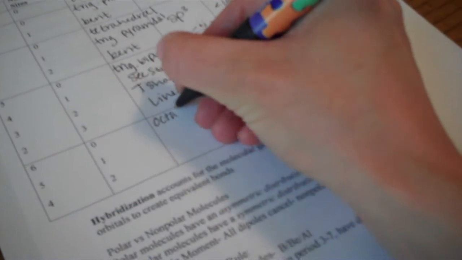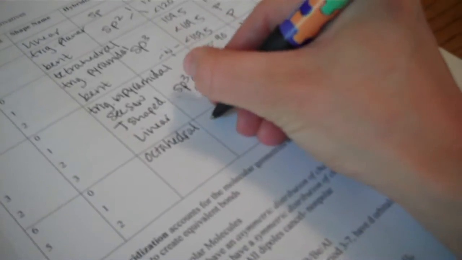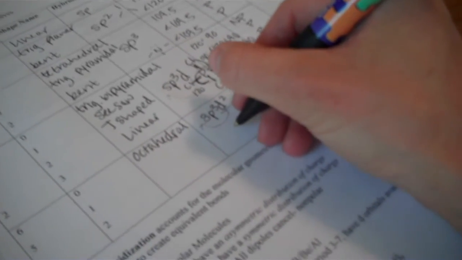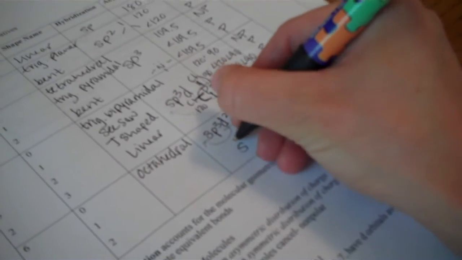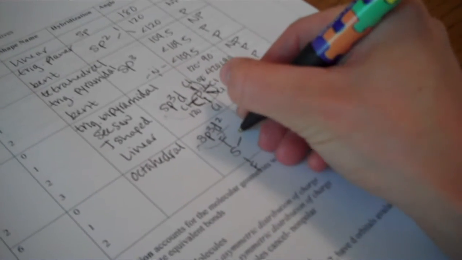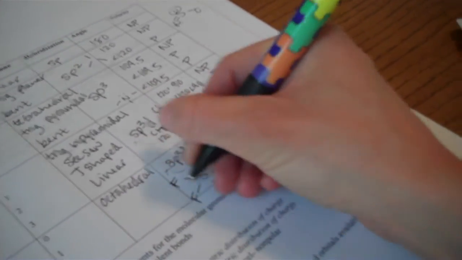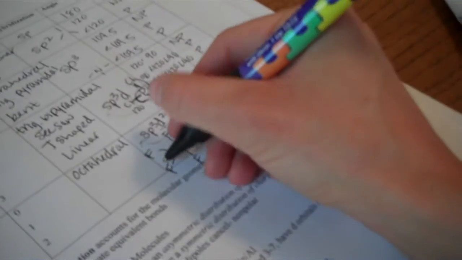Okay, 6-0, we have octahedral. Okay, so that's sp3d2. So again, sometimes they put this d in front. This one looks like SF6. So we have F, F, so it's kind of hard to tell with just a drawing. That's why a three-dimensional model is better.